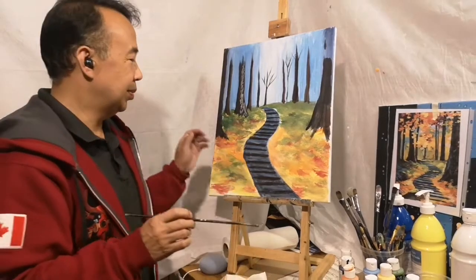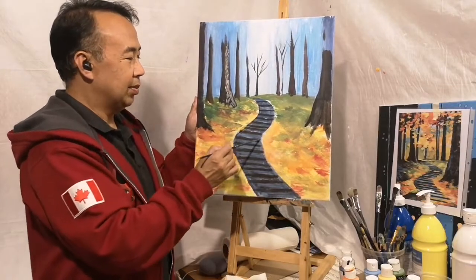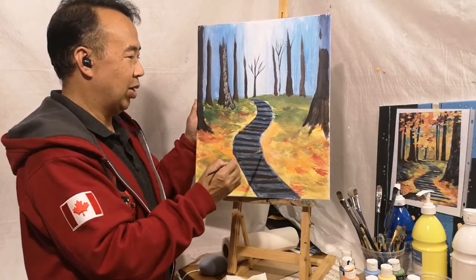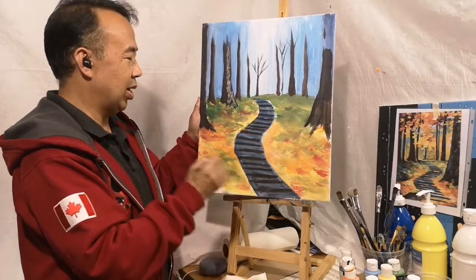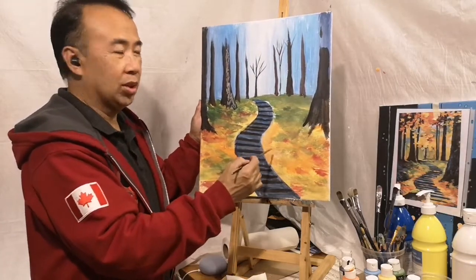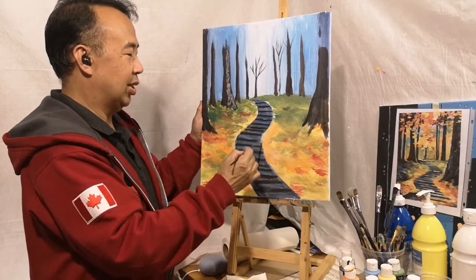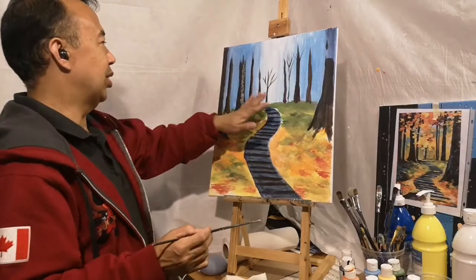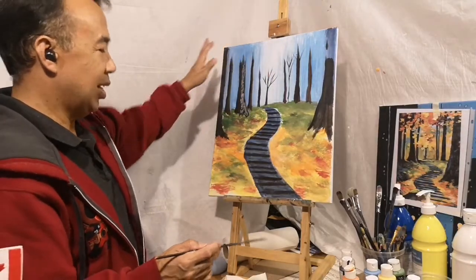Ignore the sides, because that's going to be covered with leaves anyway. This is just the pathway, and after that you're going to put some leaves on the side of the stairs.